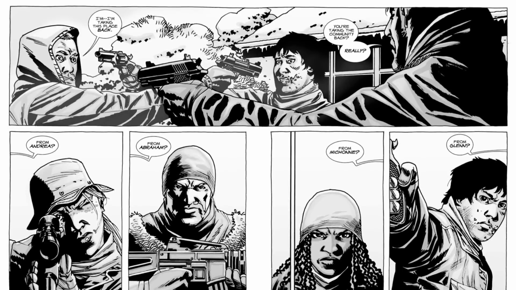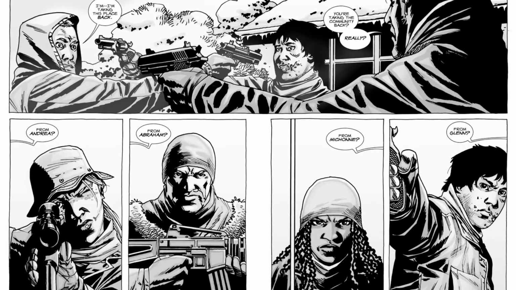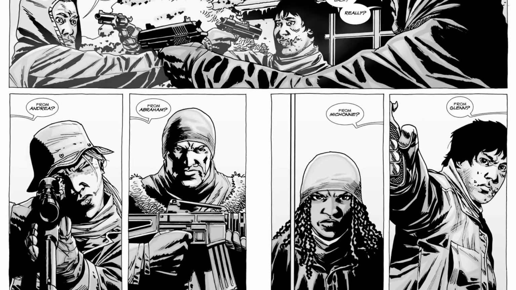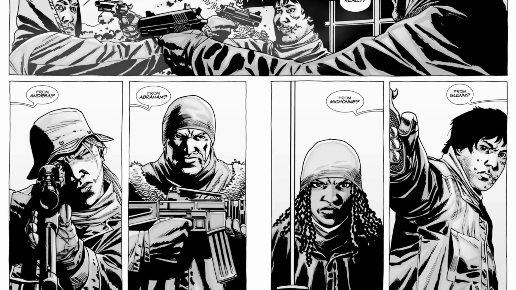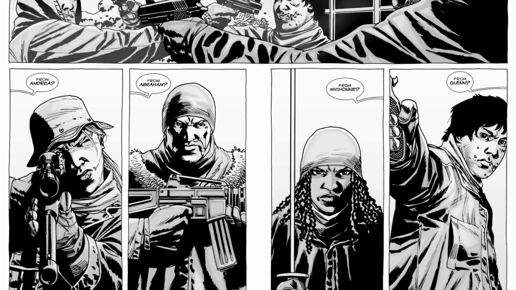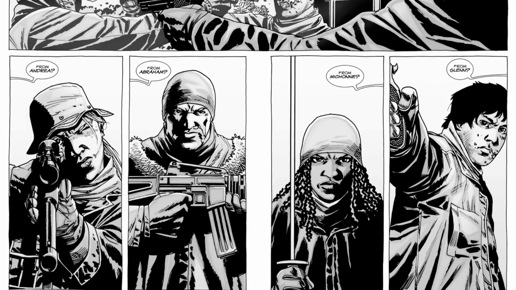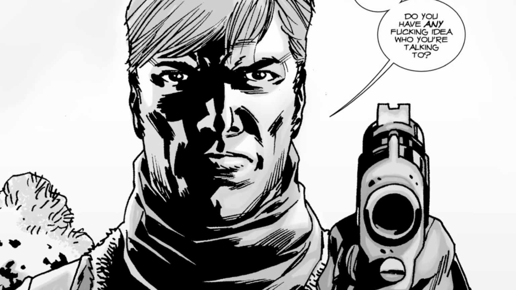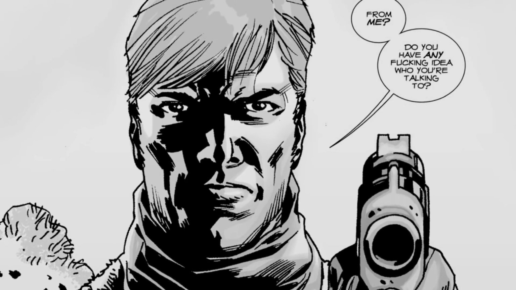As the visibly terrified Nicholas weakly says that he's taking Alexandria back, Rick says, "Really? He's gonna take the town back from Andrea, who has her sniper rifle trained on his forehead, or from Abraham, Michonne, and Glenn, who all have their weapons at the ready? Or from him," with Rick brandishing his gun, saying that Nicholas has no idea who he's talking to.